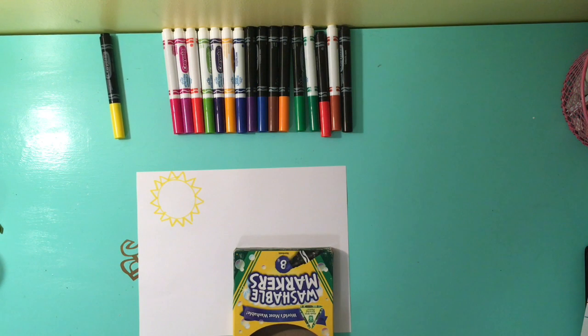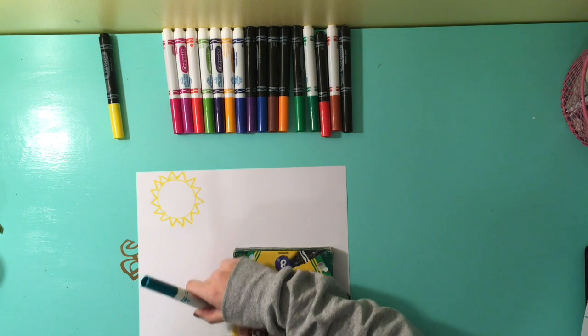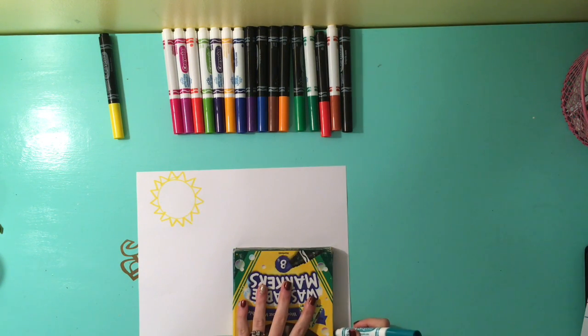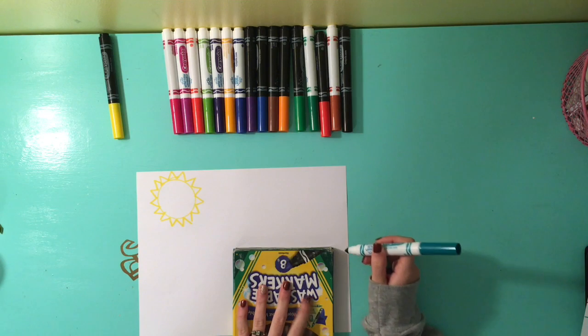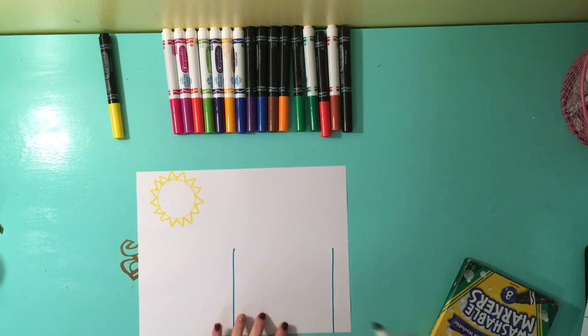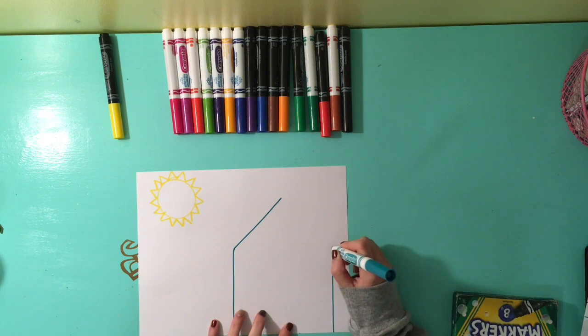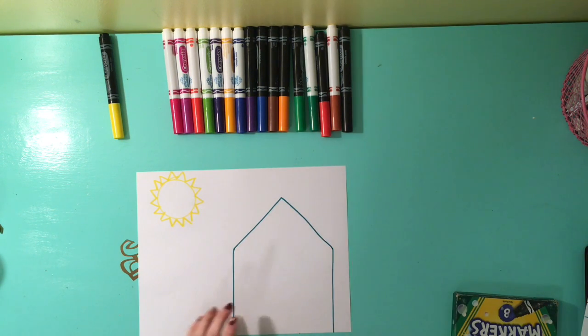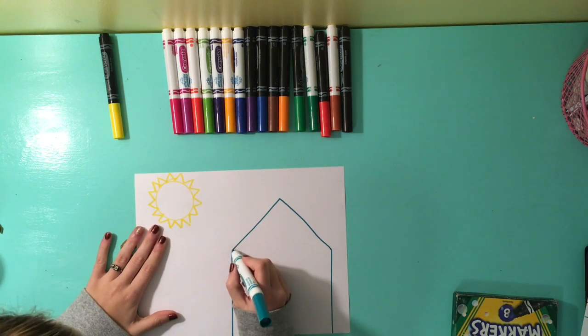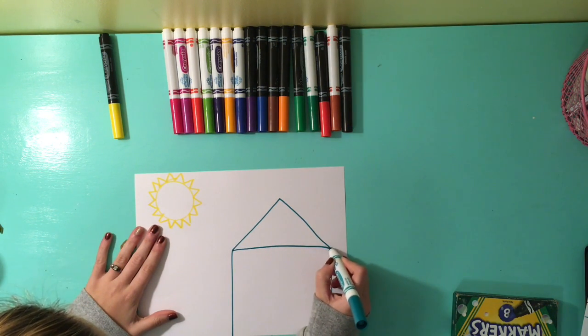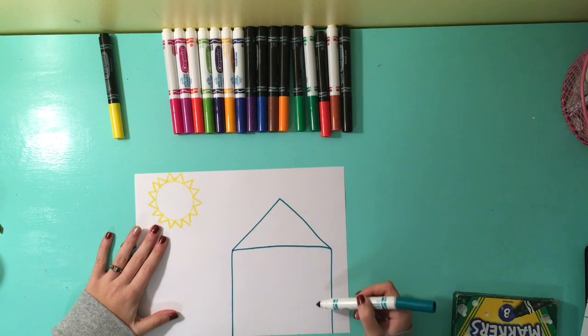I'm going to use this marker box to trace around it. I'm just going to do these 2 sides. And then I'm going to put it up to the top. And there's our pentagon. You can also put a line here to show that there's a triangle and a square.